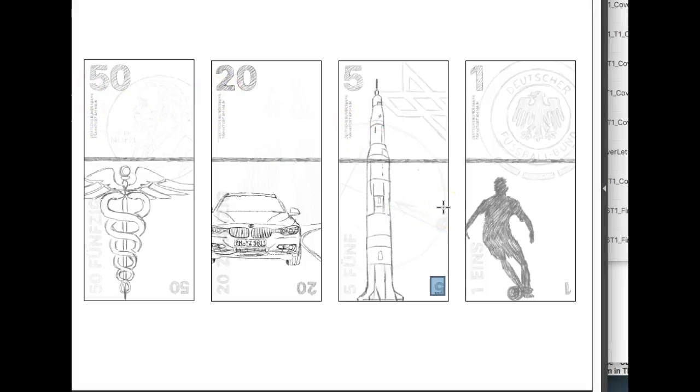It's food for thought. I just think it's really important in terms of accessibility to demarcate these bills in a way other than visually being able to differentiate the denominations. I think that's really important.